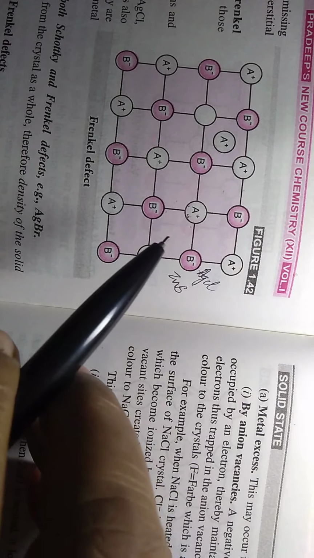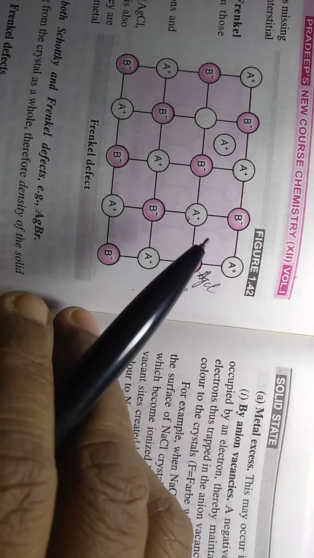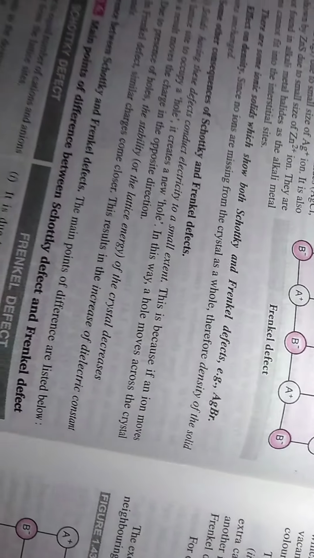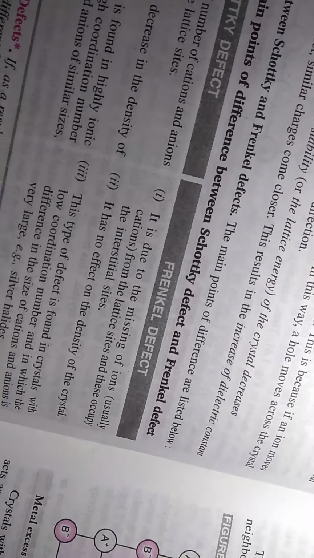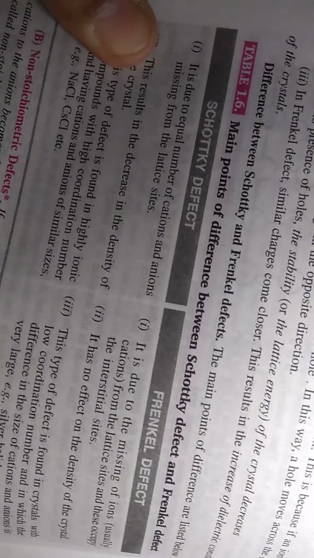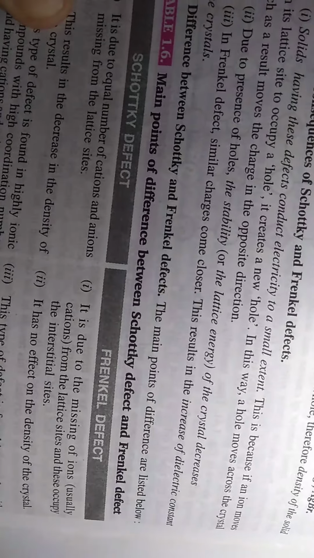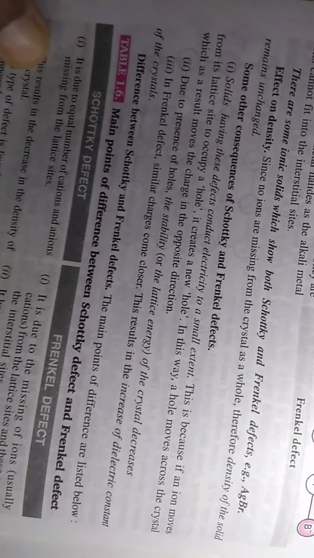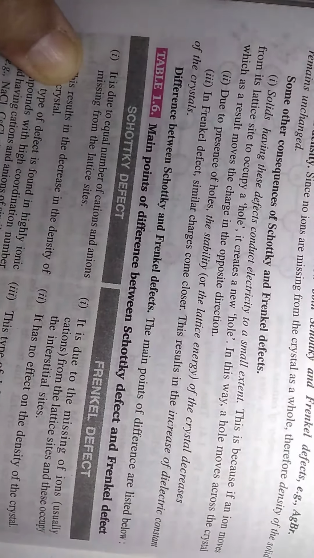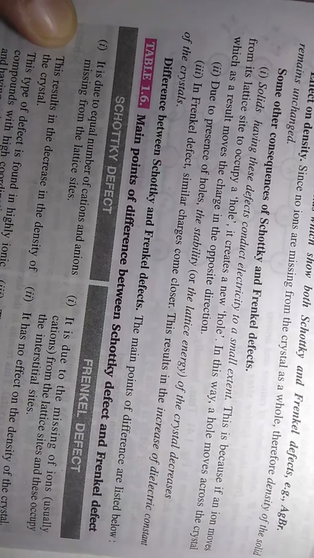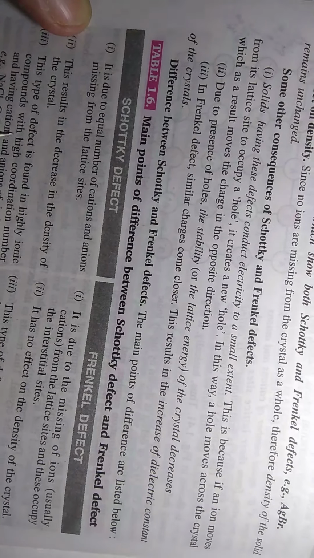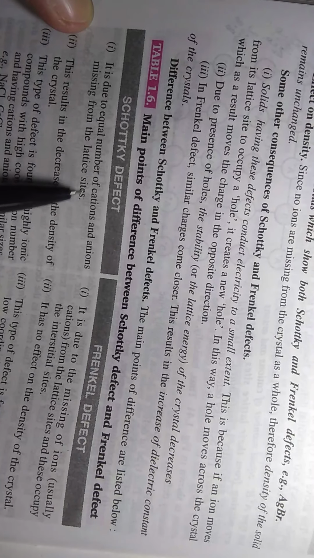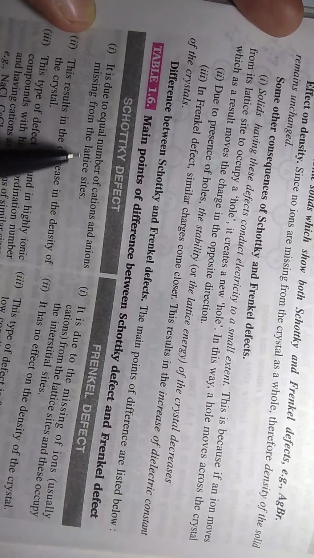Now basically, if you have to write the difference between Schottky defect and Frenkel defect, you find here. In the case of Schottky defect, it is due to equal number of cations and anions missing from the lattice site.